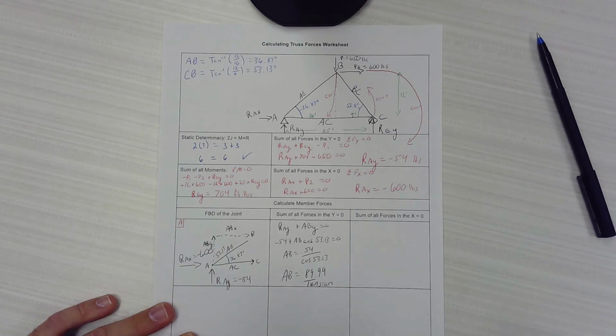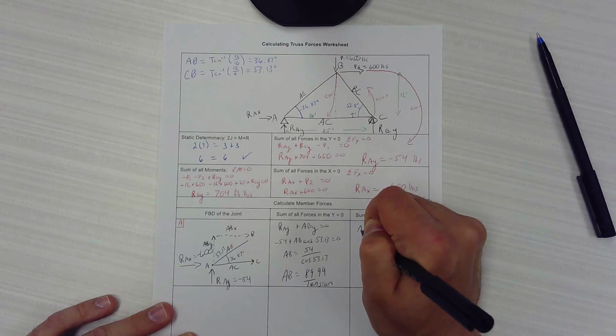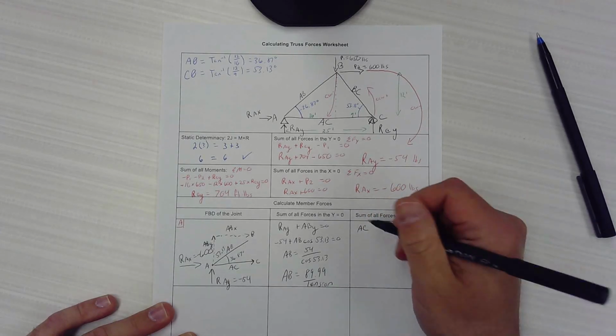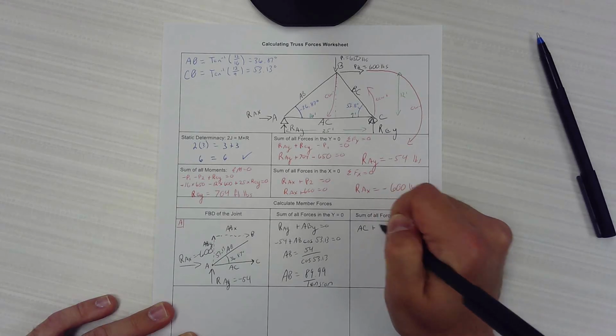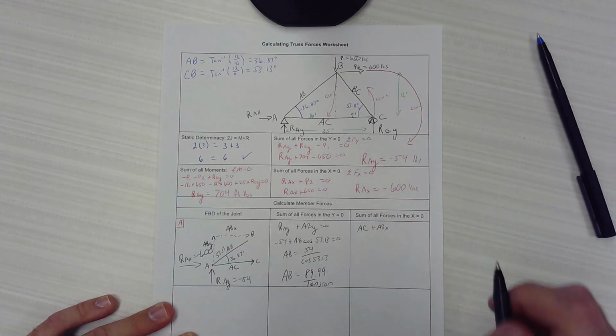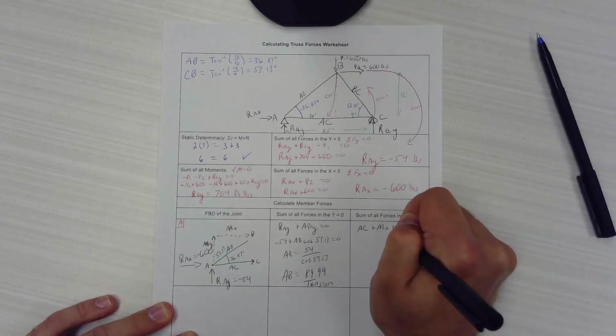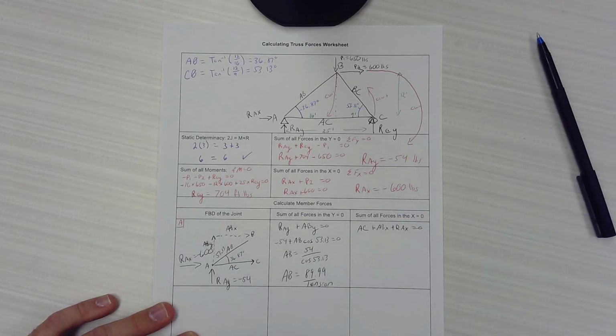Sorry, not vertical. So let's list those out. I have member AC itself, and that's what I'm going to eventually say is equal to from this setup, plus ABX plus RAX equals 0.